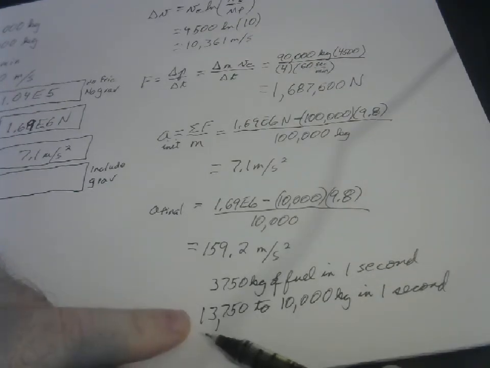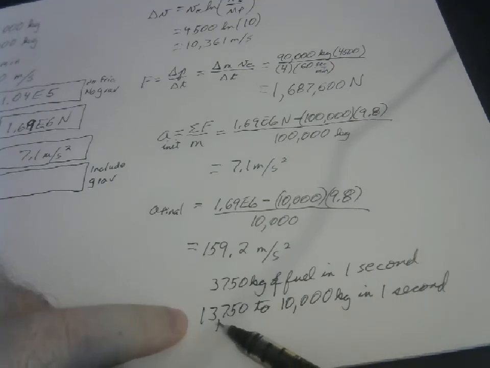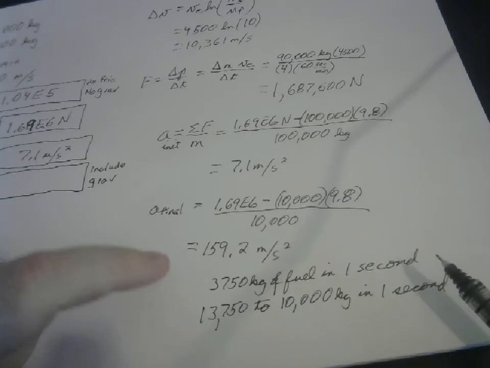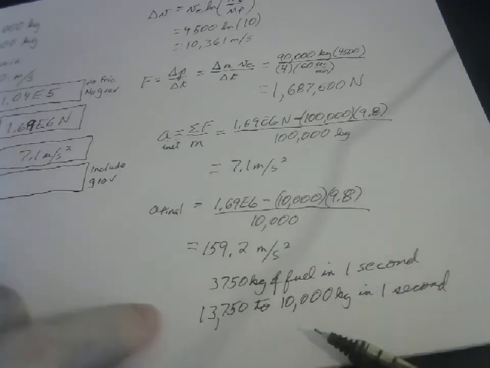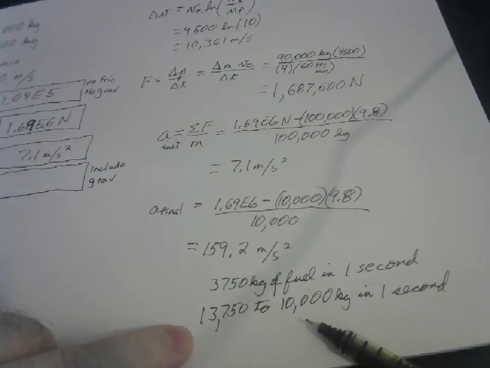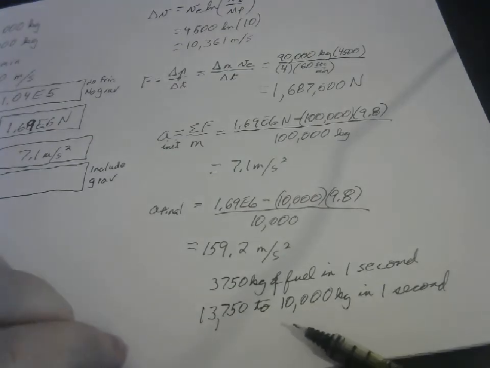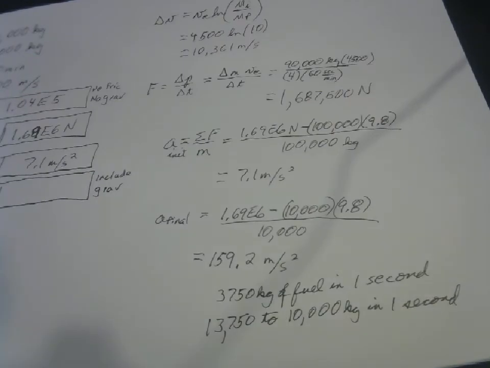That means the thing goes from 13,750 to 10,000 kilograms in 1 second, like it quarters its mass or something like that. So about 25% of its mass is burnt in fuel. So that kind of makes that 159.2 meters per second squared make a little bit of sense.